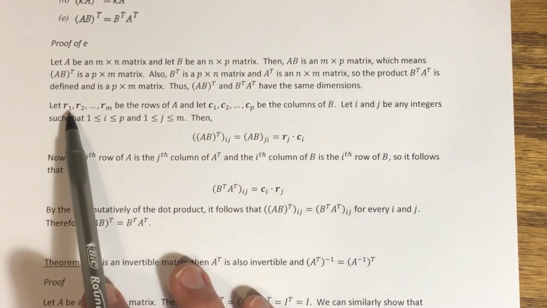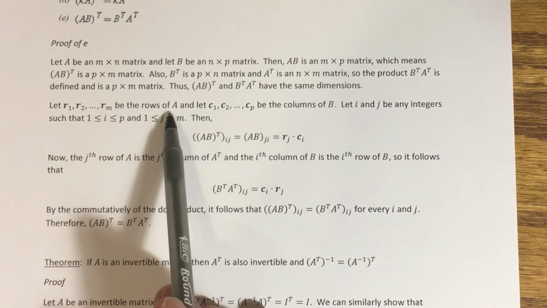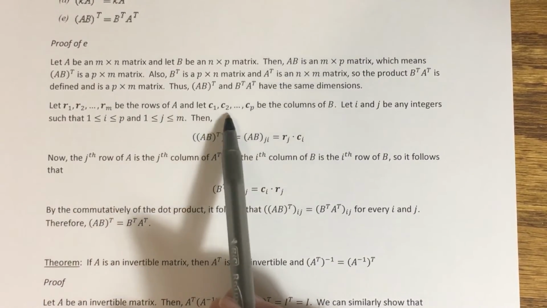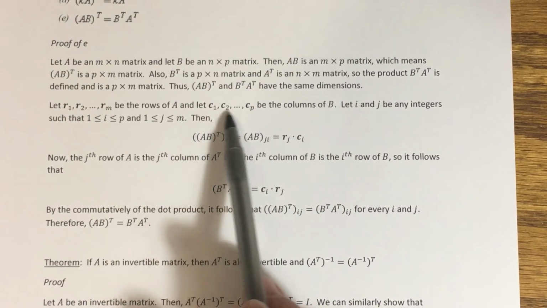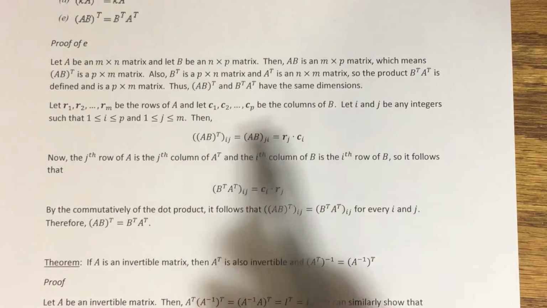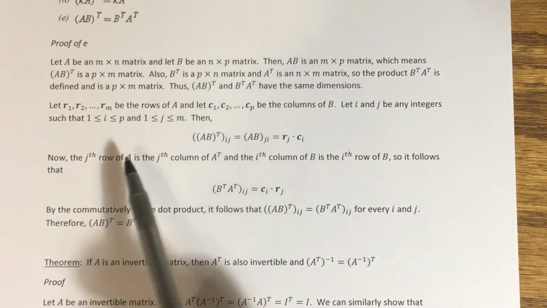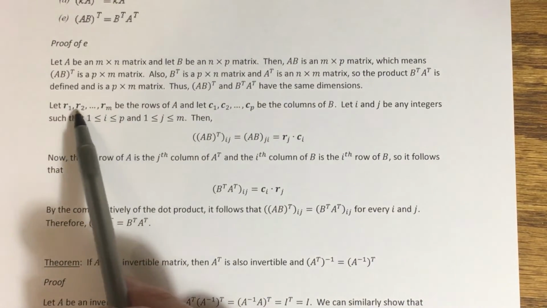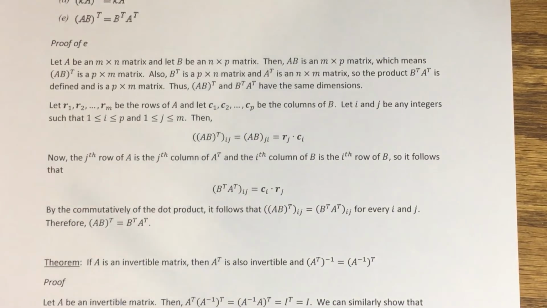So what we're going to do is we're going to let R1 through Rm be the rows of A. Remember, A is an M by N matrix, so it has M rows. And then B should have P columns. We're going to denote those C1 through CP. Okay? And I and J are going to be any integers such that I is between 1 and P and J is between 1 and M. Basically, this is just saying that I is going to be one of the subscripts for these columns. J is going to be one of the subscripts for these rows.